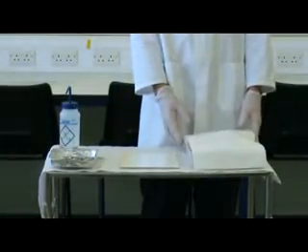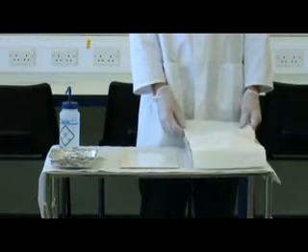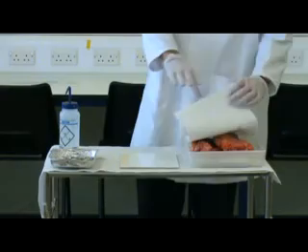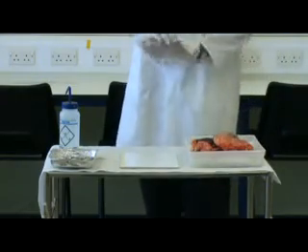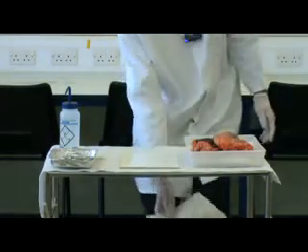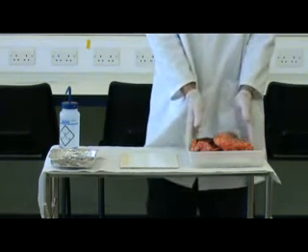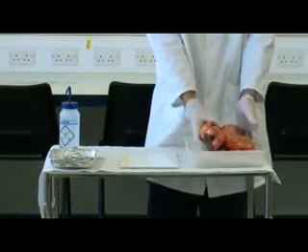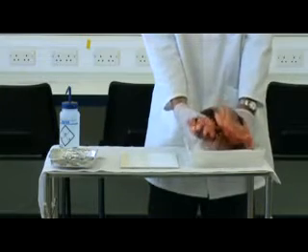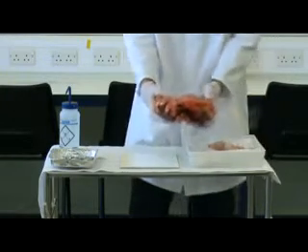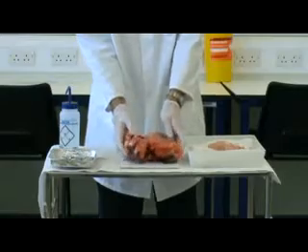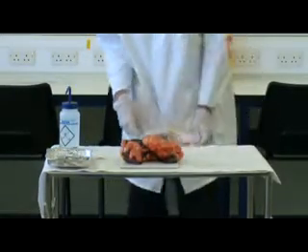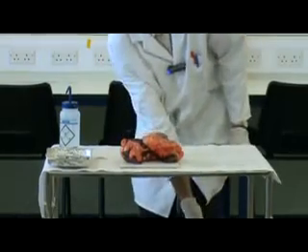What we're going to do now is go through the heart together, and this is an ox heart. Once you've got your gloves on, you're very welcome to lift it and place it gently on the tray, and we're going to now examine the outer surface of the heart.